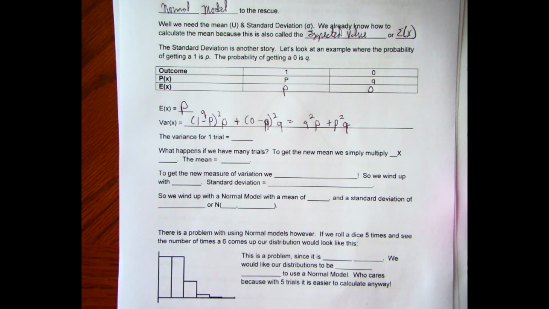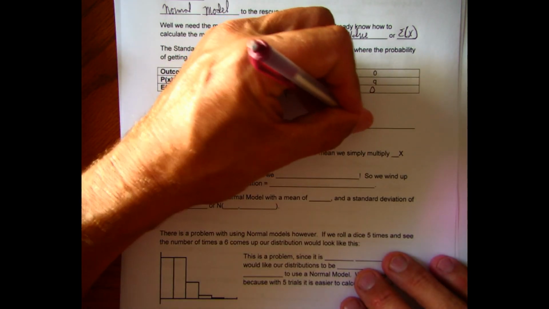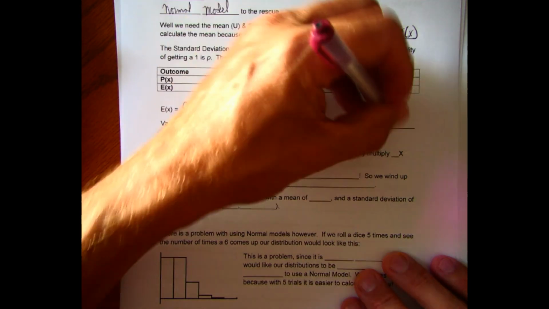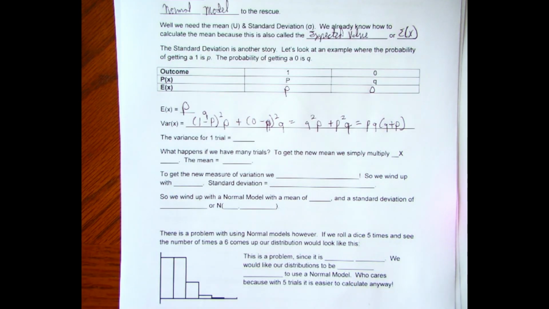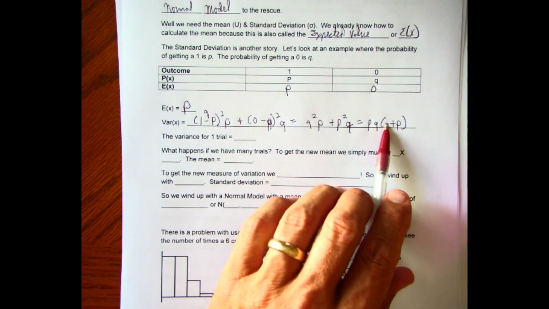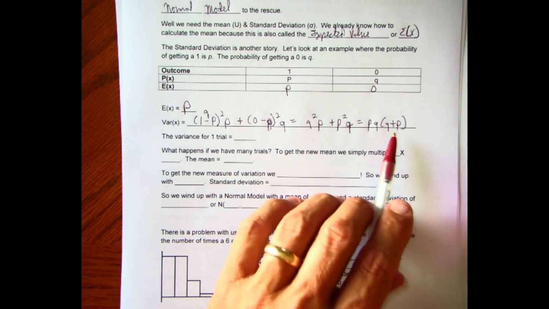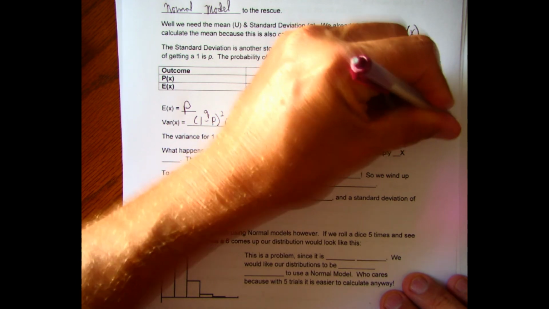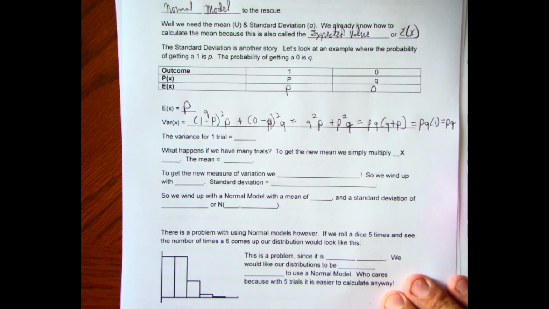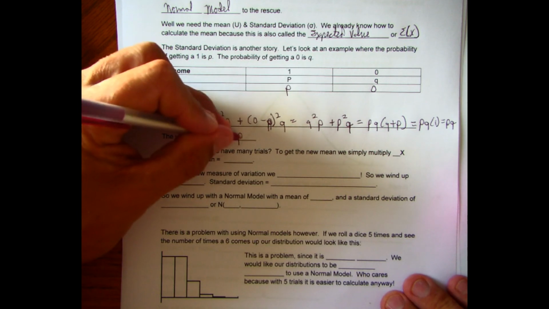Now I factor out a pq, and I get pq times (q plus p). Well, we know that q is 0 and p is 1, so this is really 0 plus 1. So it's really pq times 1, which is pq. So the variance for one trial is pq.